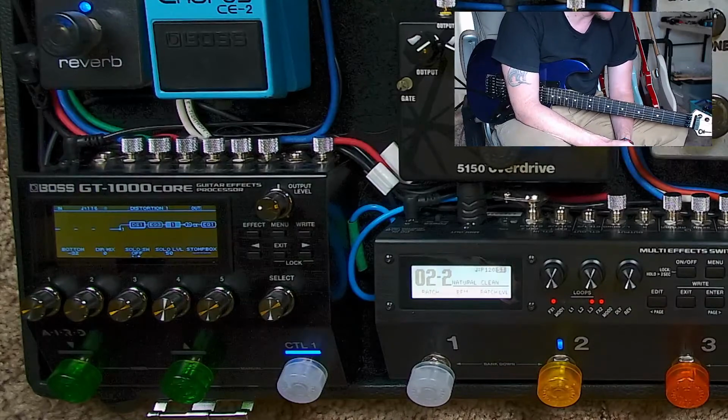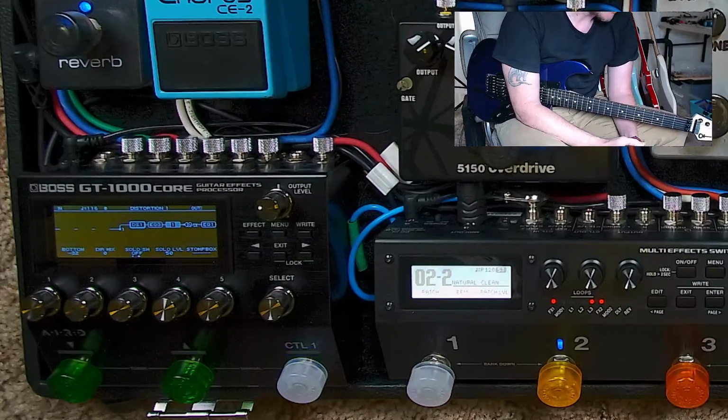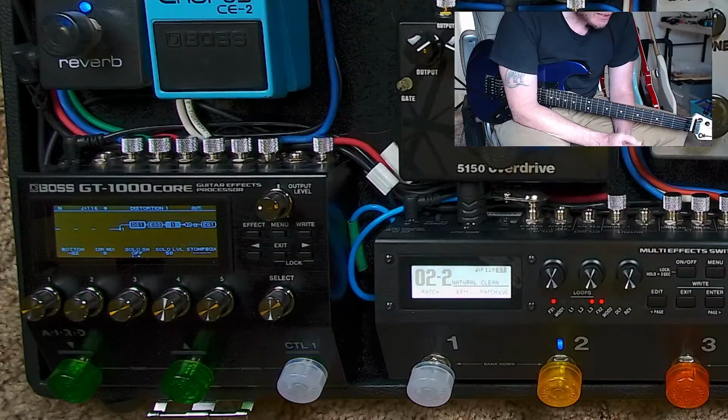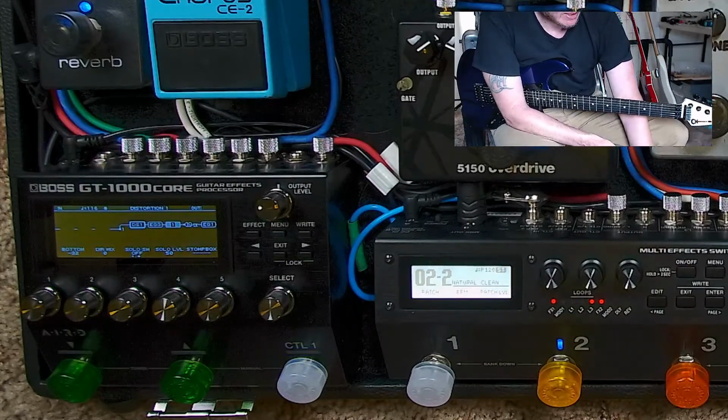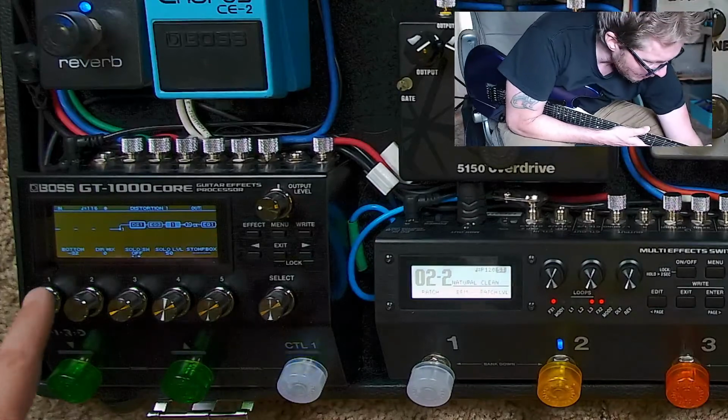So you can mimic a lot of sounds with it, but it certainly doesn't have a capture like an IR device would have. You can't capture the sound of a pedal that's in the loop, so you have to sit here and tweak knobs to mimic, and that's what I've tried to do between the EVH and the GT-1000CORE. Anyway, you can see those settings.